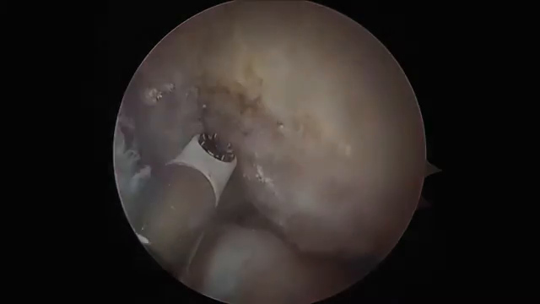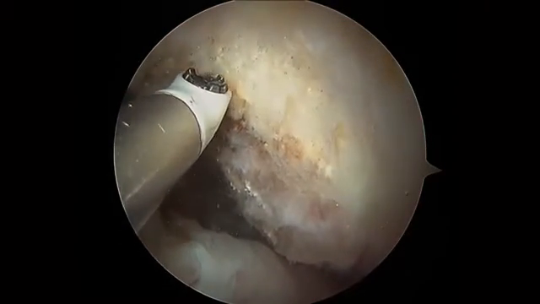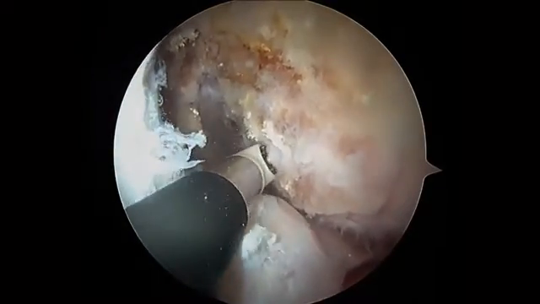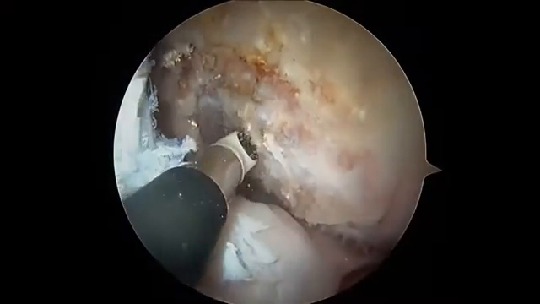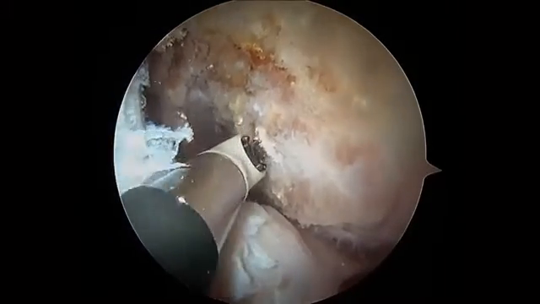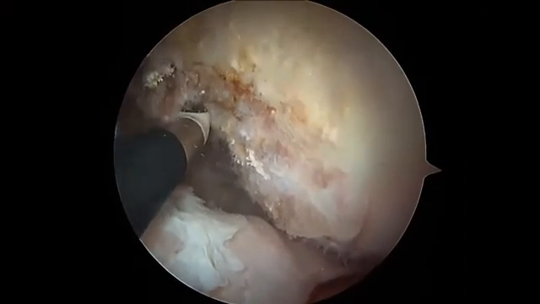Okay, I've skeletonized the notch a bit, taken the soft tissue off the notch, and I've cauterized the ACL footprint. So now you can see a little bit more clearly the entire footprint. It's almost oval or comma shaped here. And again, I'm going to go through the acronym. Let me get you oriented first.